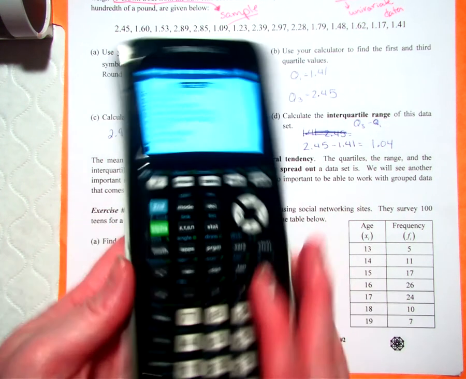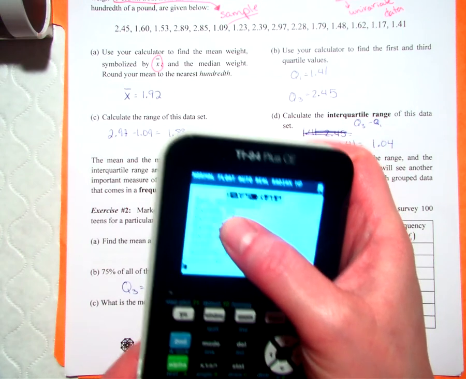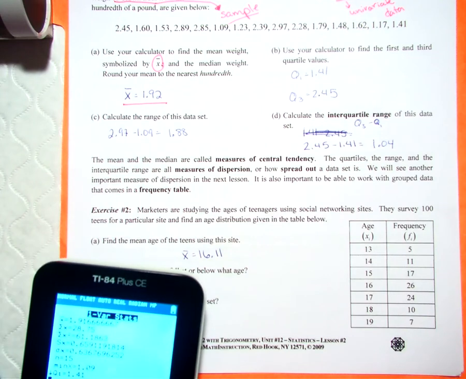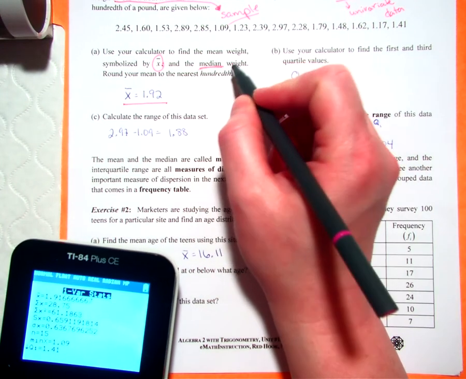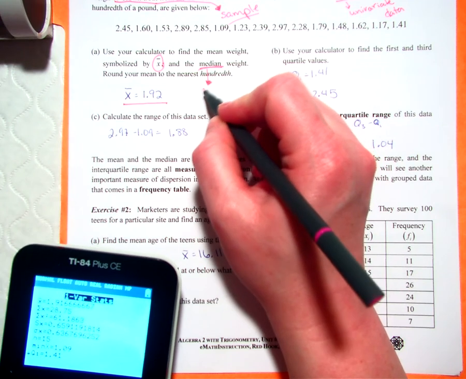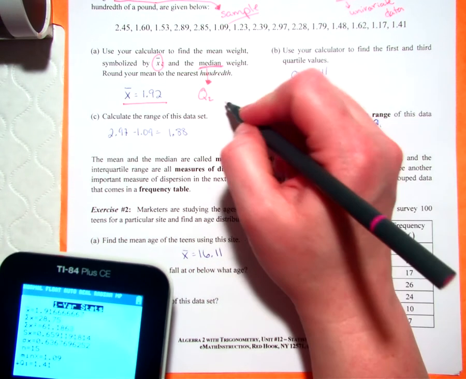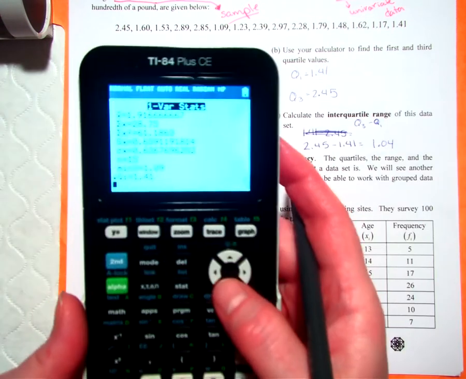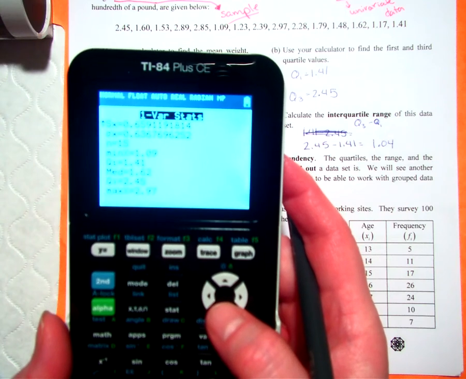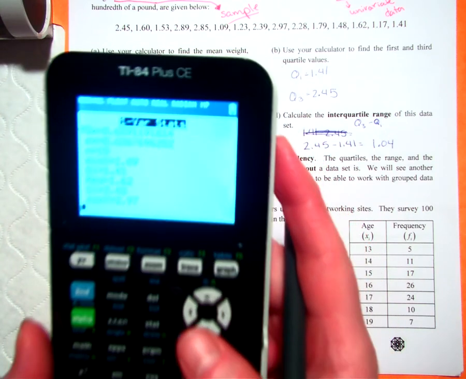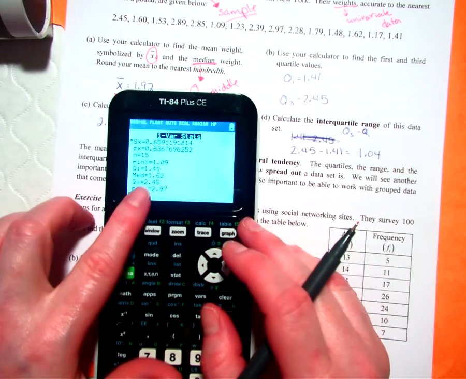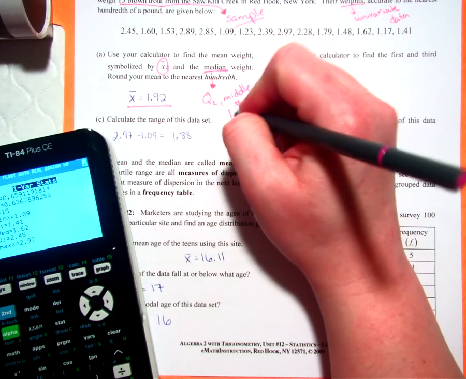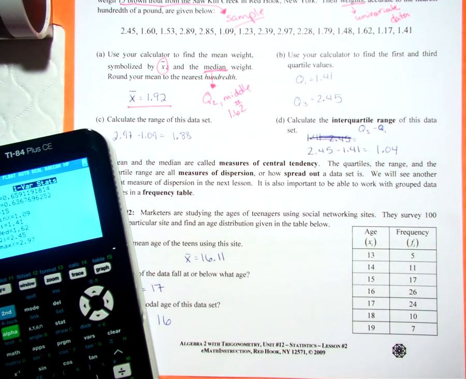I don't know if you remember this from a couple years ago. So that first one, that is our mean. As you can see, I already copied it down right here. Our mean was 1.92. Our median, which if you recall, is also your Q2. Your median is your middle number. So if you just arrow down in your calculator, I apologize, it's not showing up too well on here, but our median is 1.62. So there's our 2 numbers there.